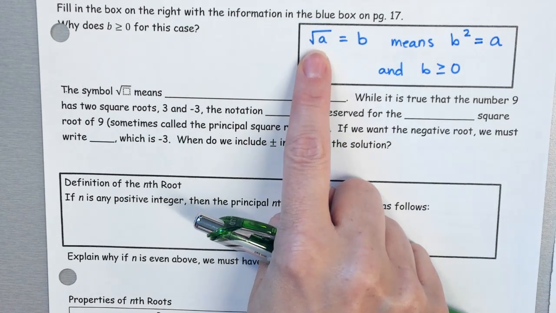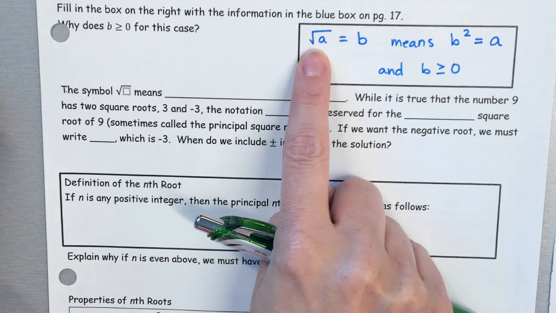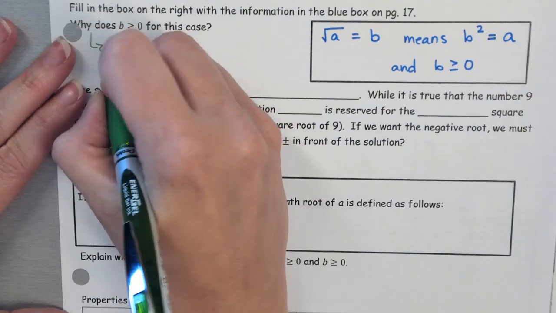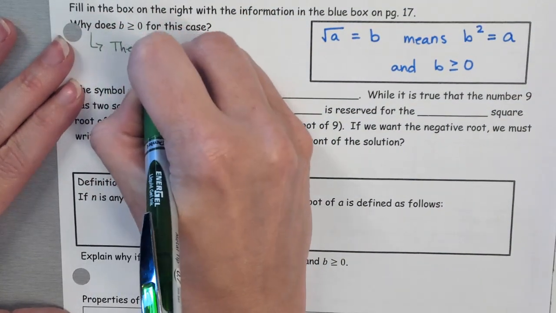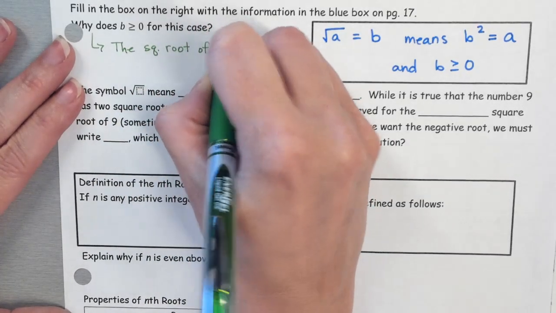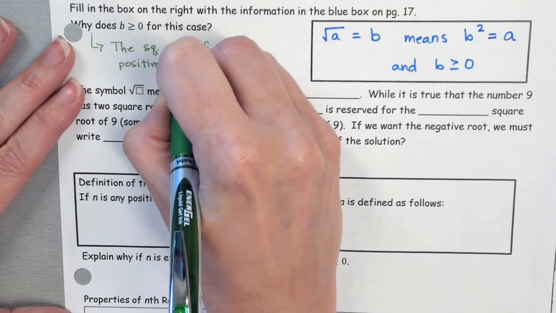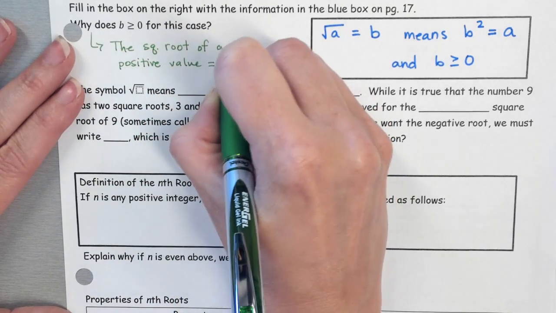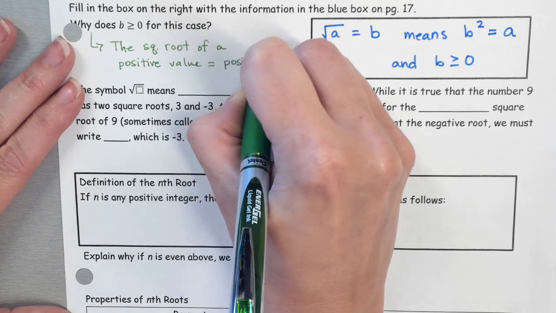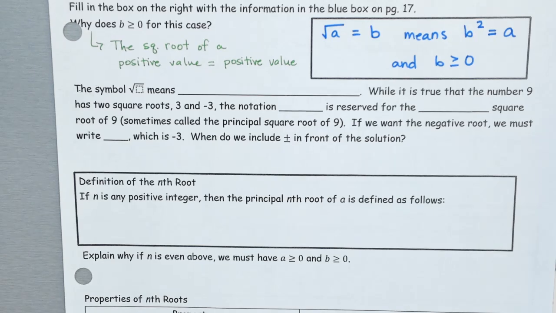If you are taking the square root of a value, you know it has to be a positive number. And the square root of a positive value is equal to a positive value.